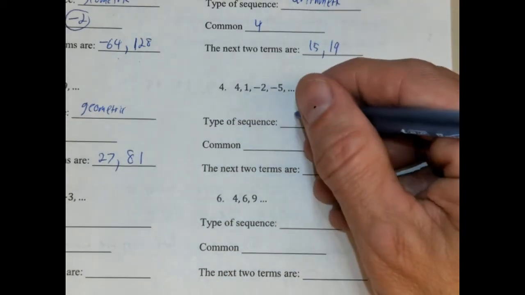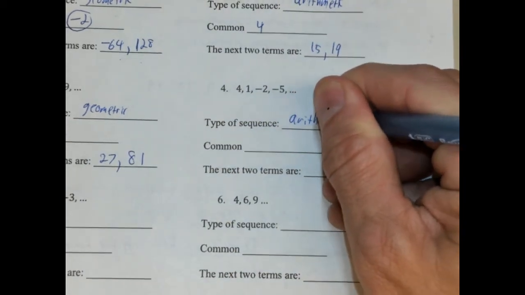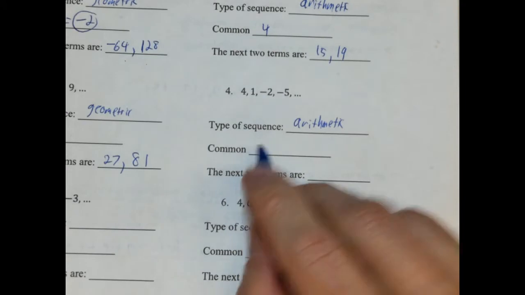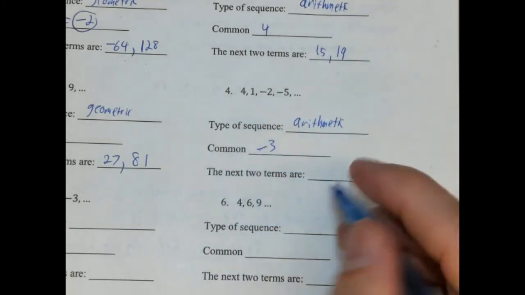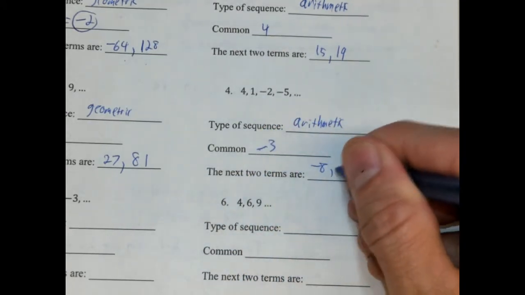So type of sequence here, so it went down 3, down 3, down 3. So we're going down 3 each time, so this is arithmetic. Common difference is -3. Next two terms are going to be -8 and -11.